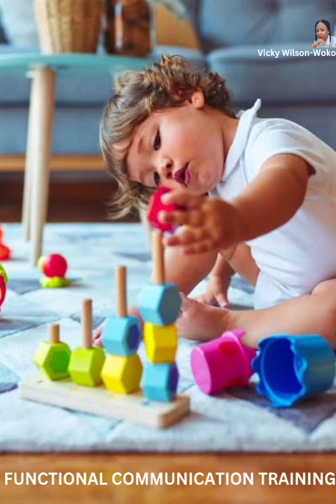So what then is functional communication training? It is the process of teaching individuals how to exchange information in a useful manner. The key features of functional communication include that parties involved must understand each other. Information exchanged must be relevant at the time of exchange. And then there is feedback.